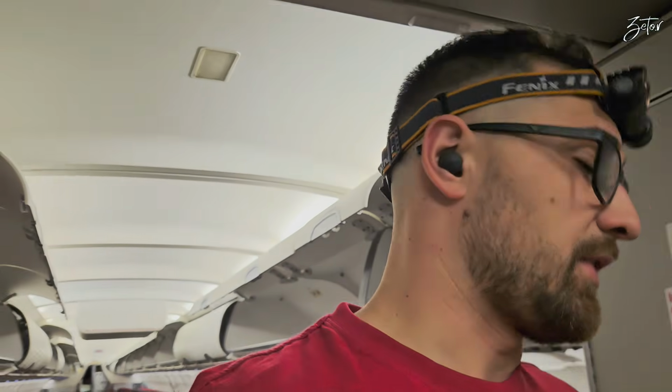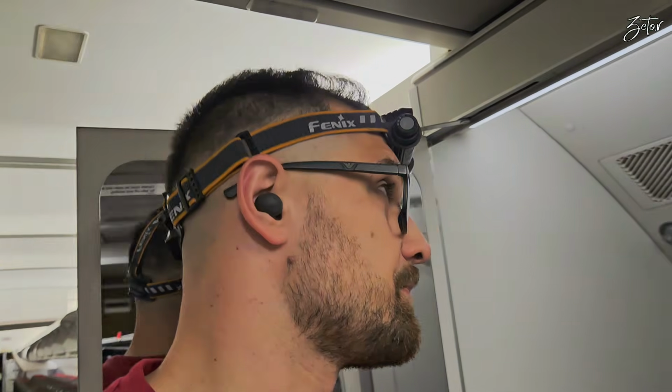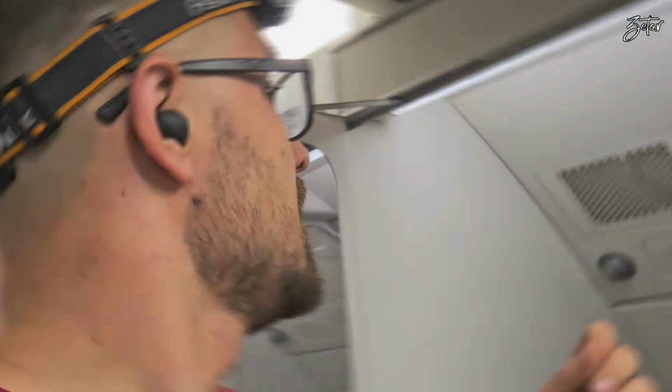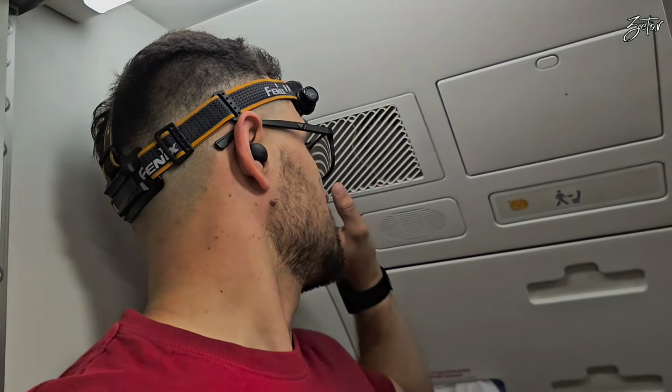But let me show you one more thing. We said it's a galley toilet ventilation system, so it means that this air is also sucked from the toilets, and the inlet to this system is exactly here, right next to the smoke detector.